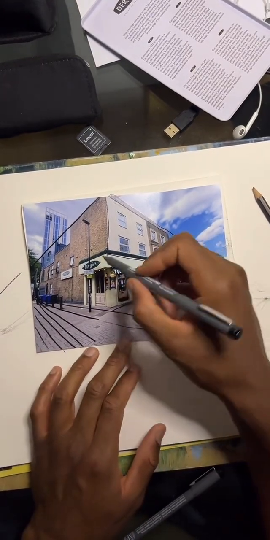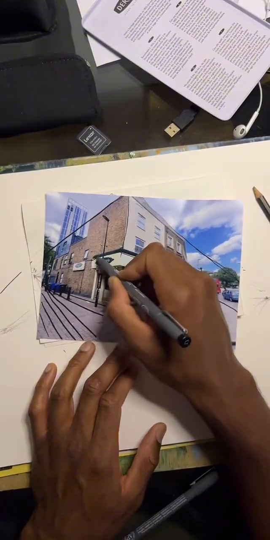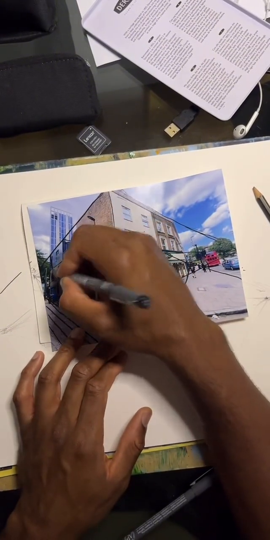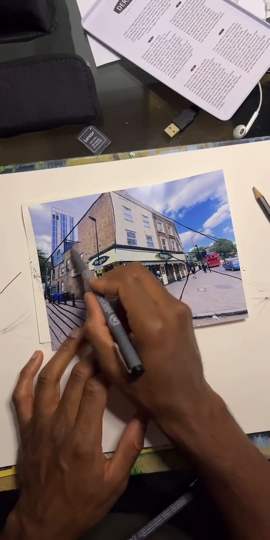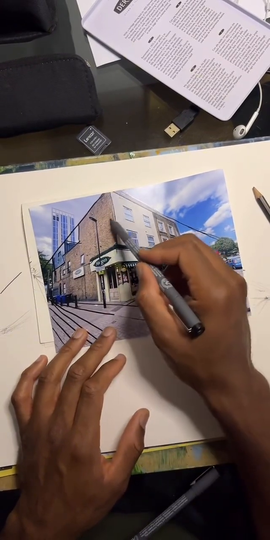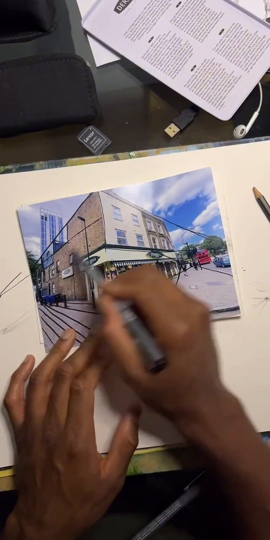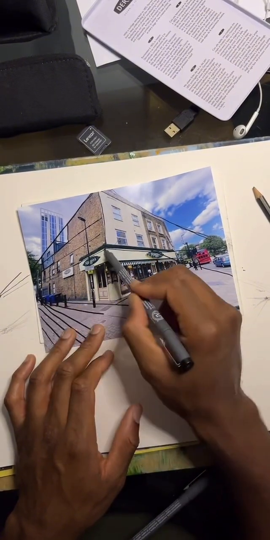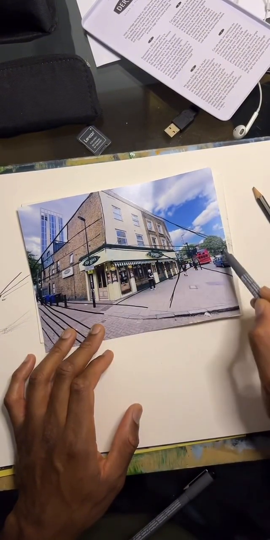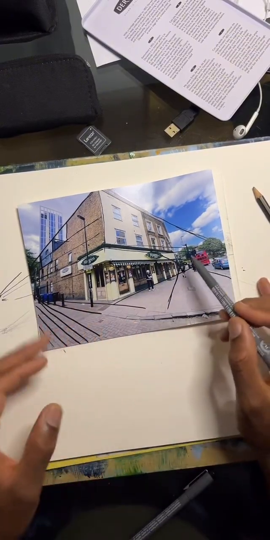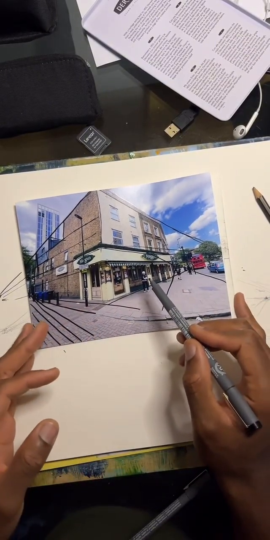I don't mind, I've ruined the picture now, but it's fine. It's good because you guys learned it. Yeah, so it actually helps me understand it a little bit more. So you see now, this building is going on the outside vanishing point. See? The building's going towards the outside of the vanishing point.